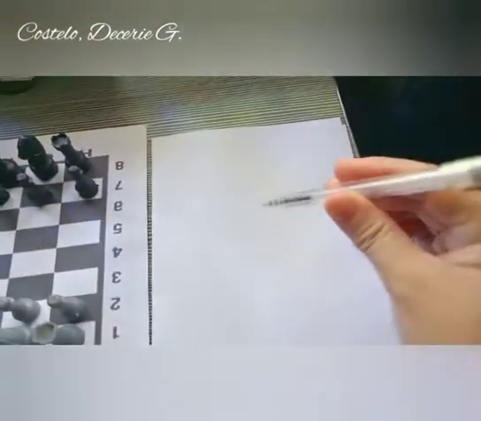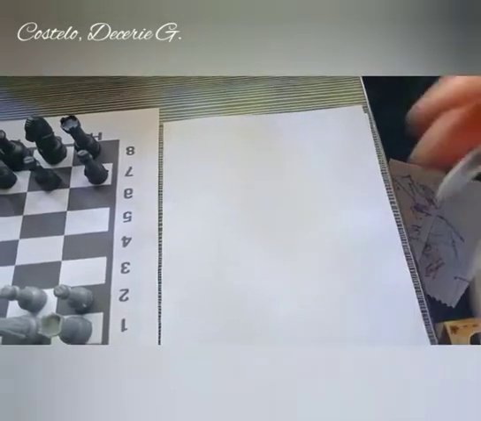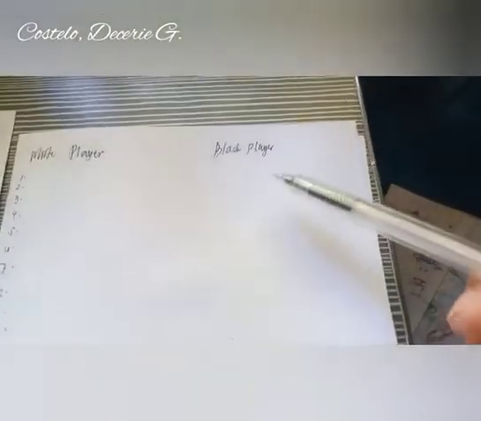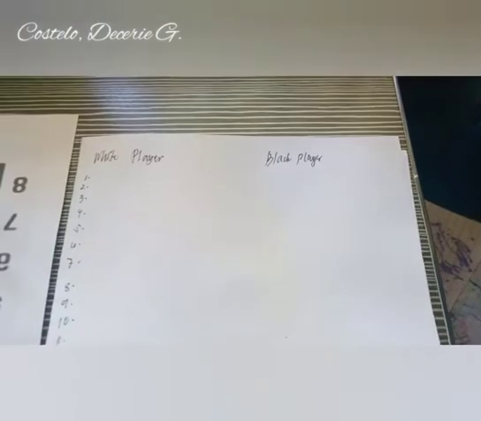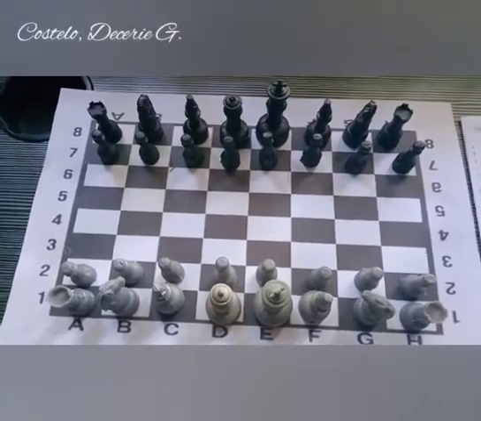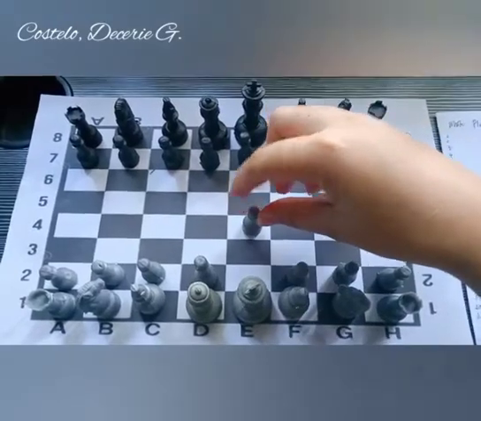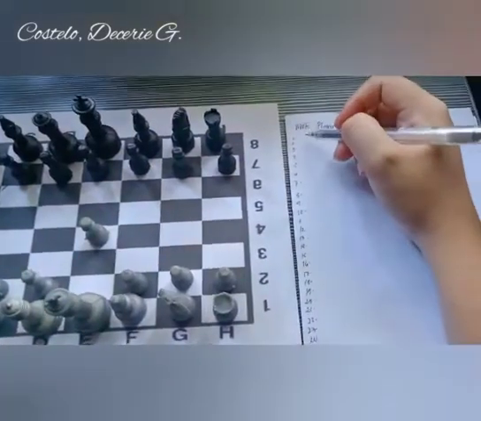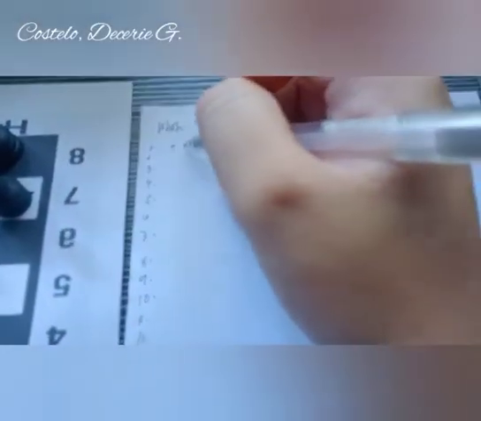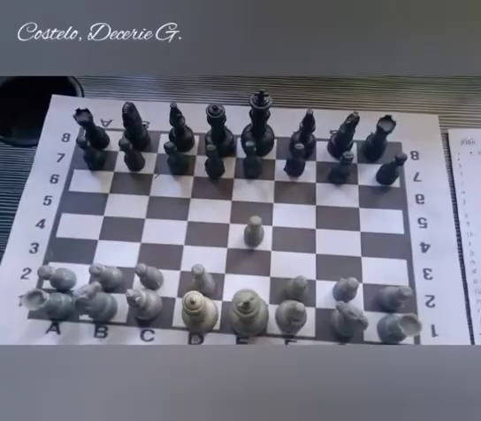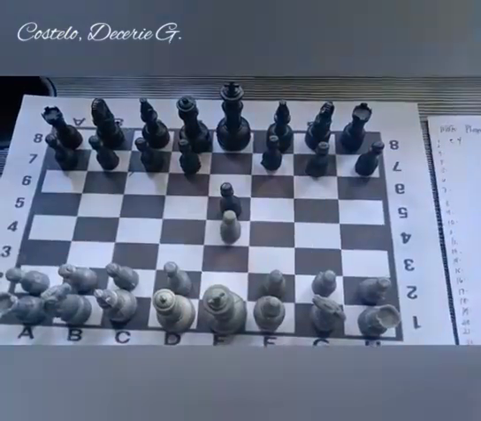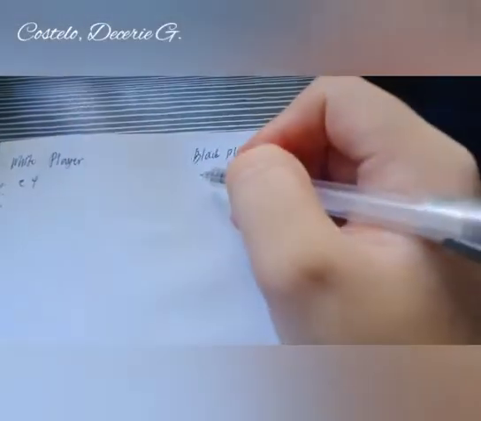We also have a ball pen and a piece of paper where we are going to write the moves of each piece, the white player and the black player moves. So first we have E to E4. So we are going to write E4, small e and 4, because the pawn has no notation. Next we have E5. Again, we are going to write small e and 5.